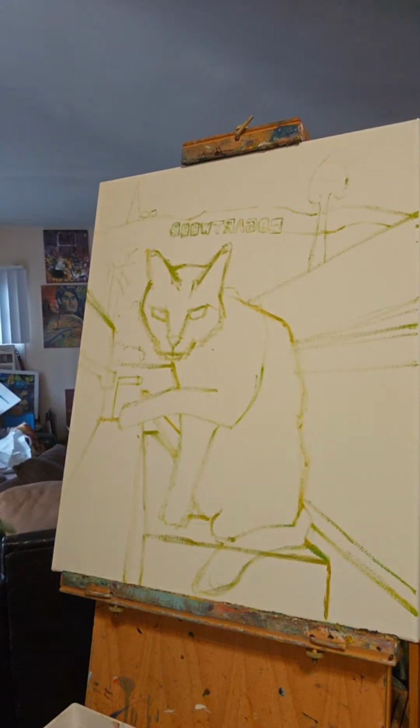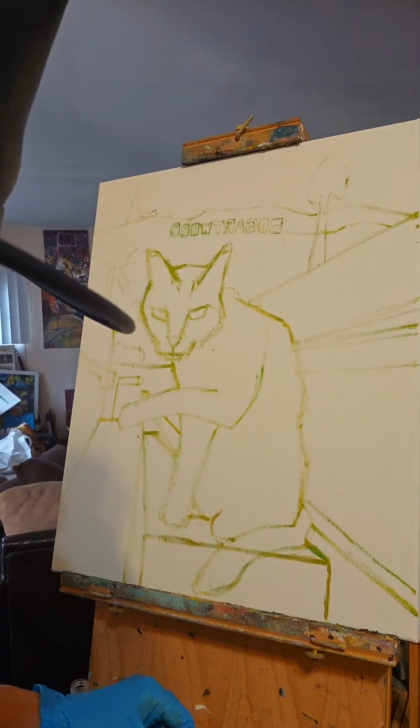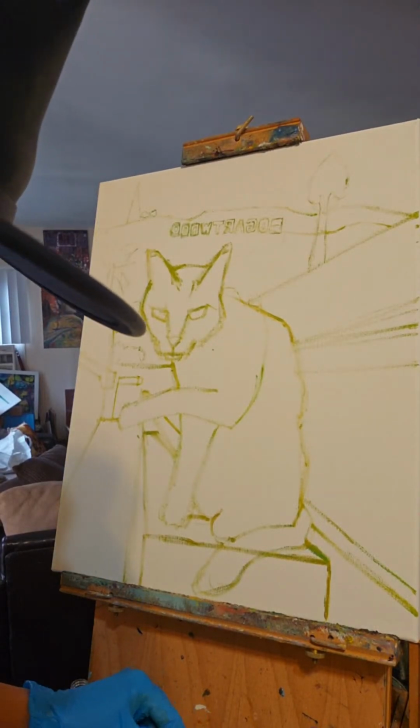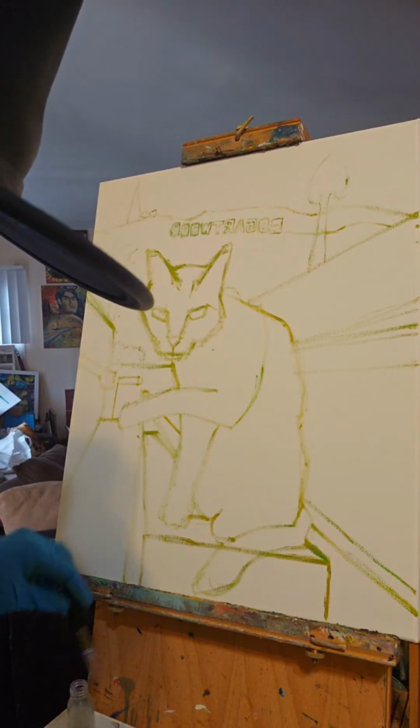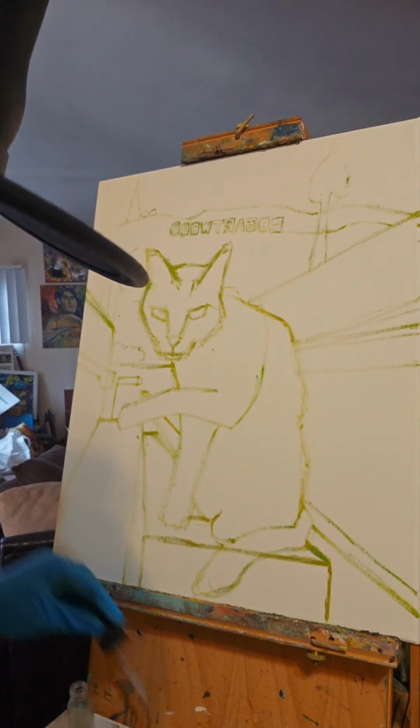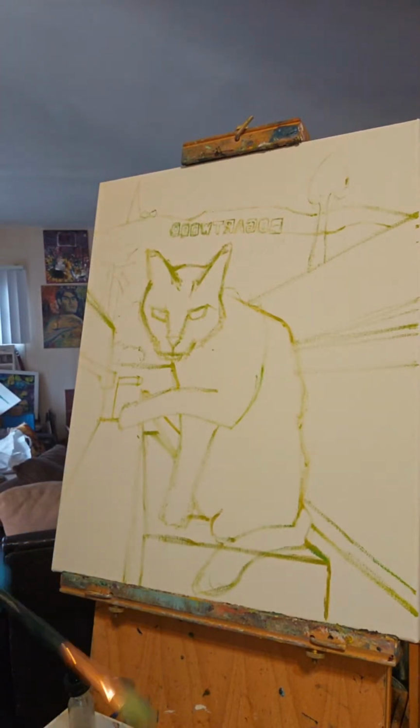And this is just the beginning. We're just gonna use some of this color to establish some area, some regions of color. So I want this layer of paint to be very thin.